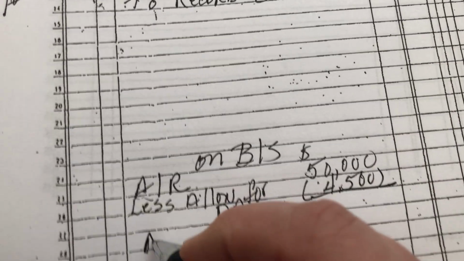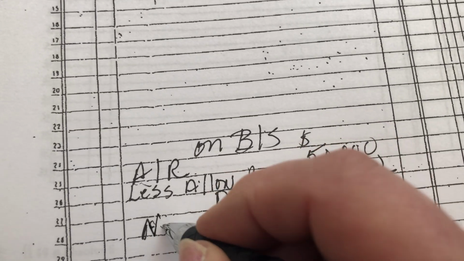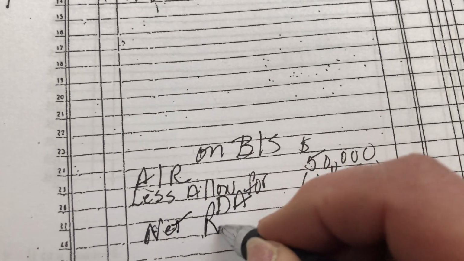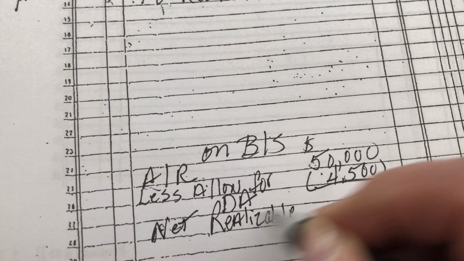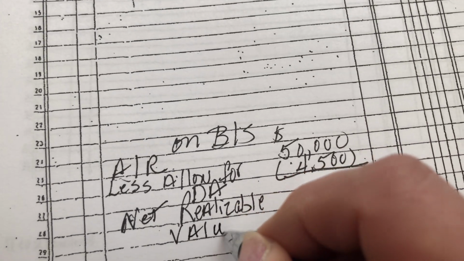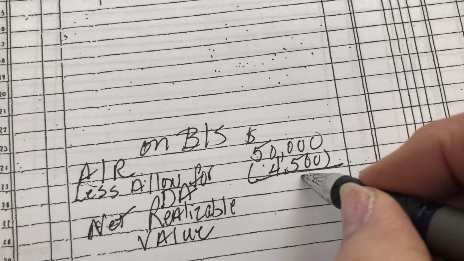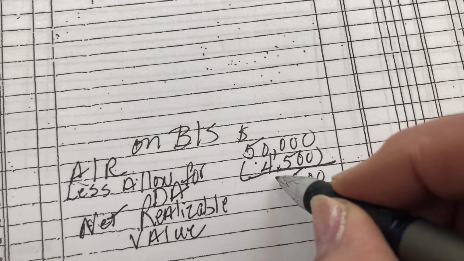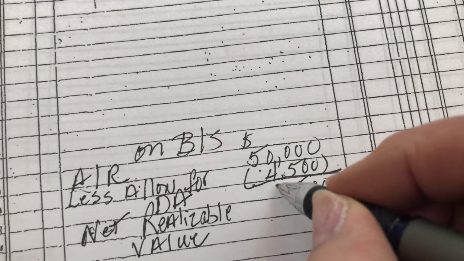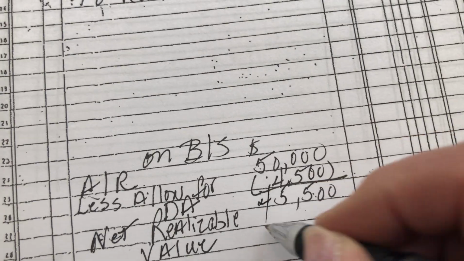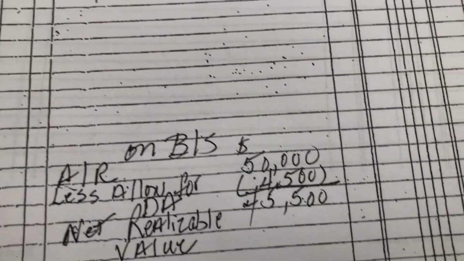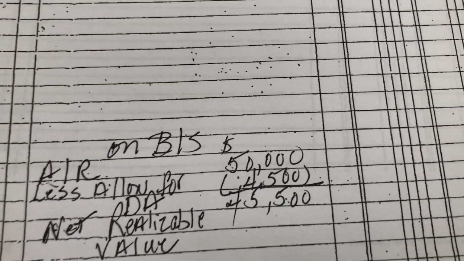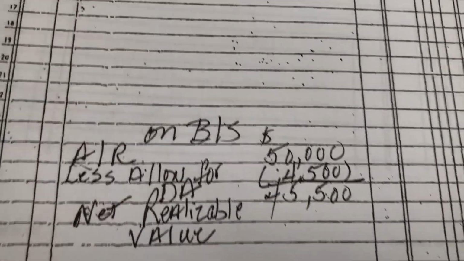That's going to give you something called net realizable value. That's my dog over here. Okay, so the net realizable value that would show is $45,500. That's the amount they think they can collect.